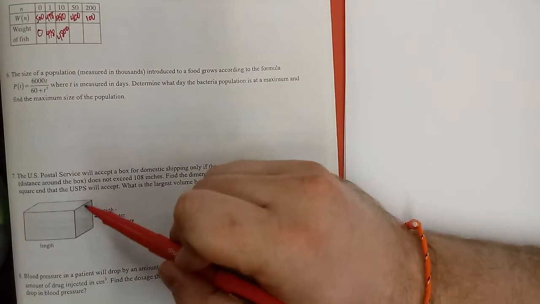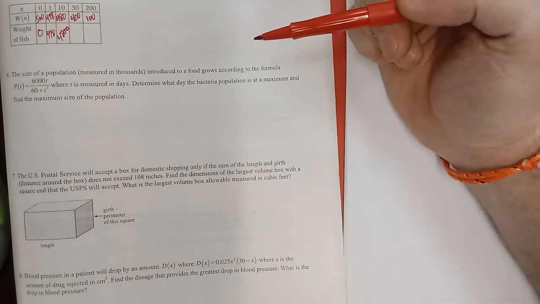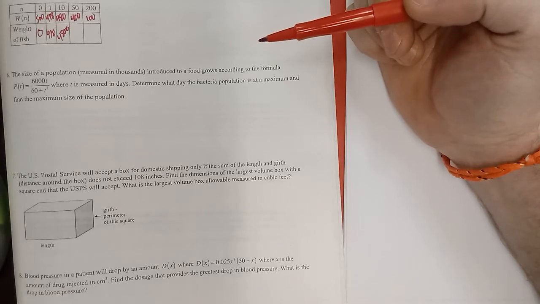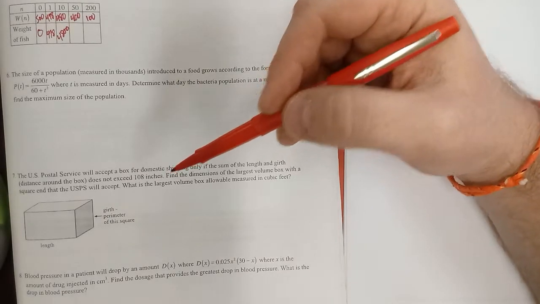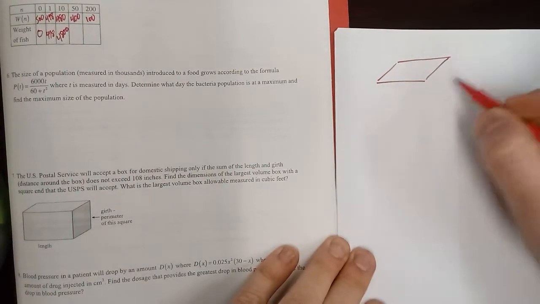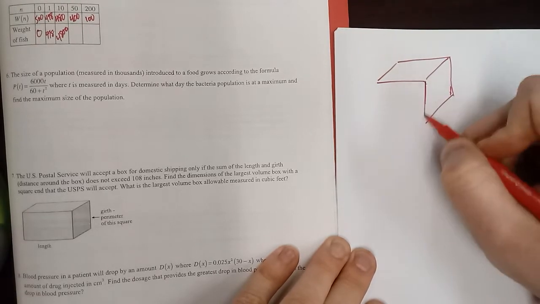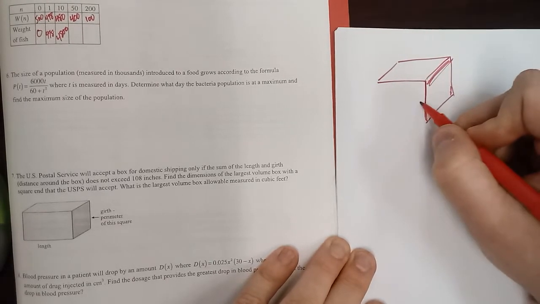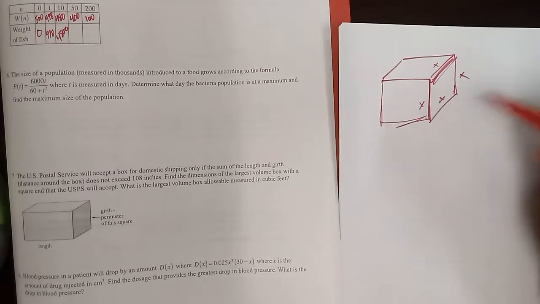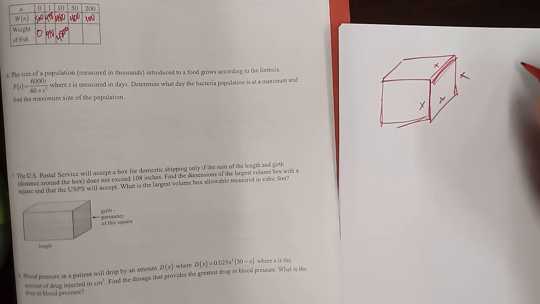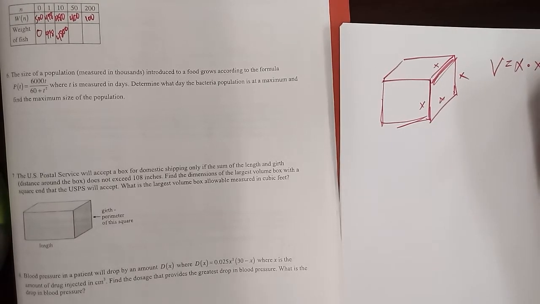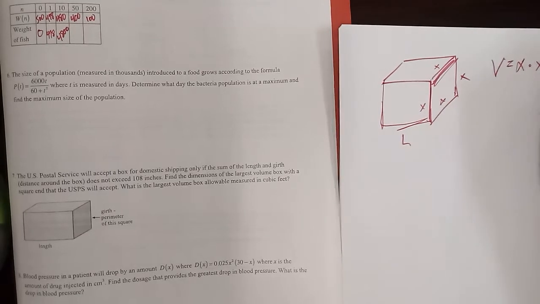So this end here is a square that the USPS will accept. What is the largest volume box allowable measured in cubic feet? So let's just think about this box for a moment and think about some things that we know. Since we're guaranteed this is a square end, if I called this x, this is also x, right? And I'm trying to maximize volume, right? So I know the volume of this box is going to be x times this length right here.